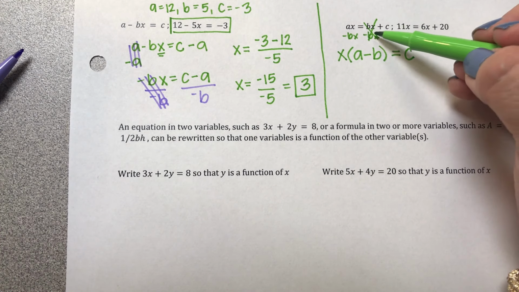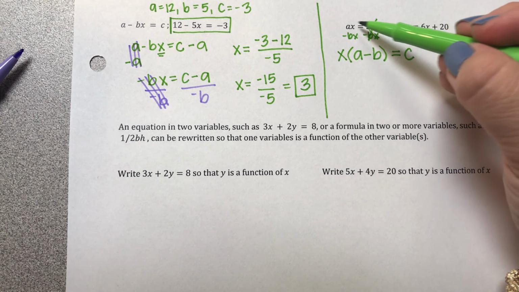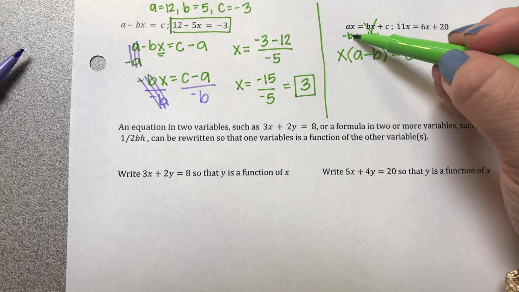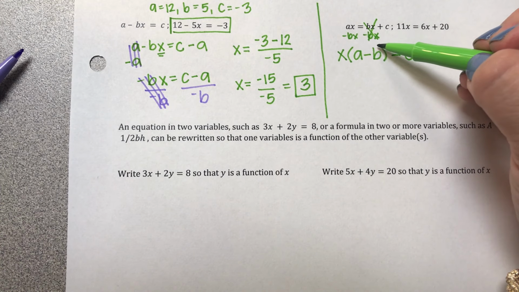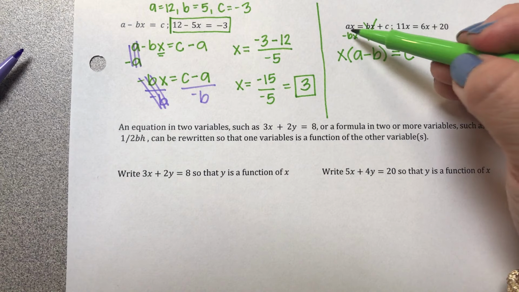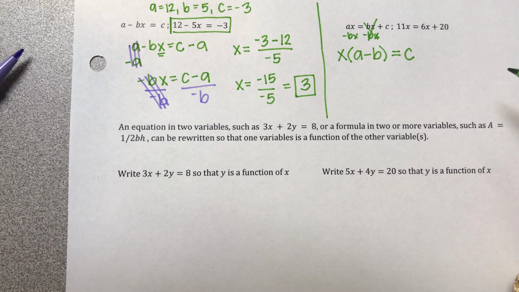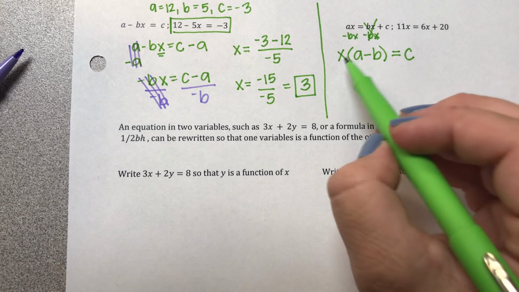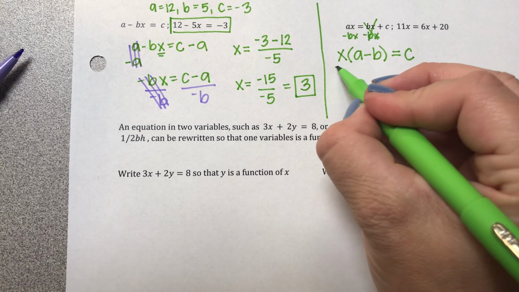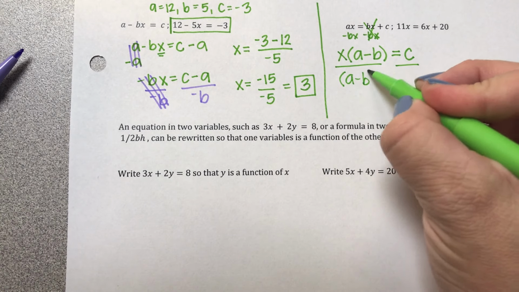Do you guys see what I just did there? I did ax - bx. So 11x's minus 6x's. So 11 minus 6, that number, times x. a - b, whatever that number is, times x. Okay, so I'm getting closer, but I still want x by itself. So I'm going to divide both sides by a - b.